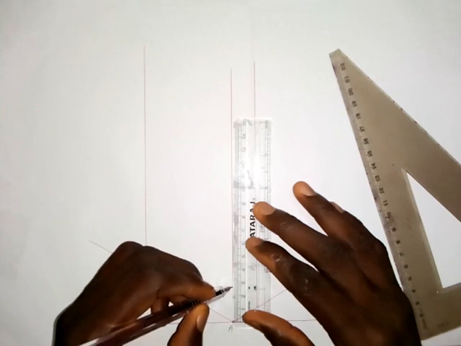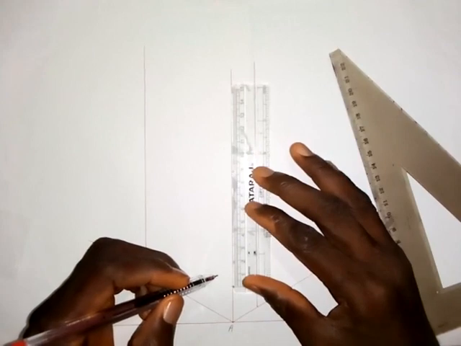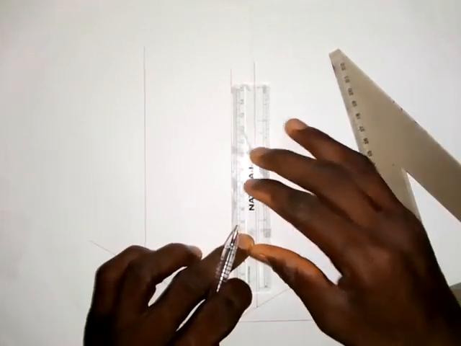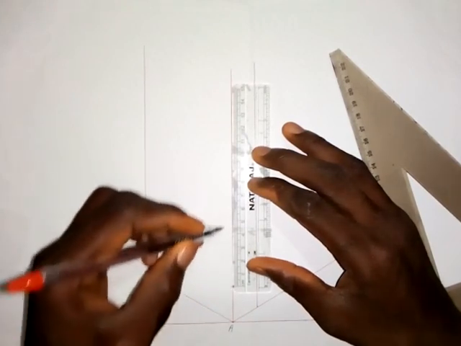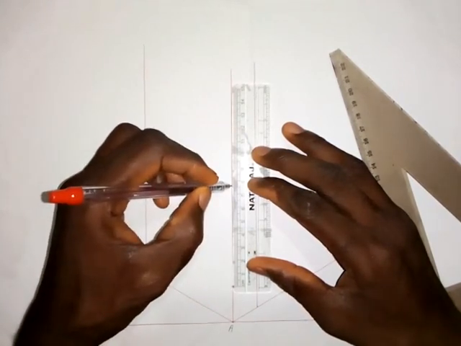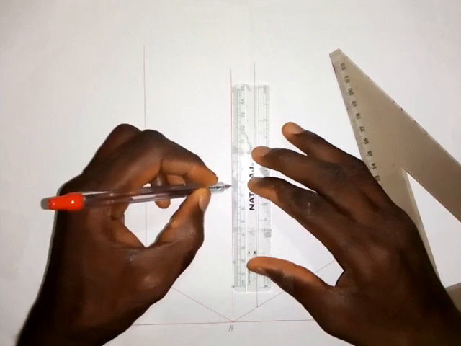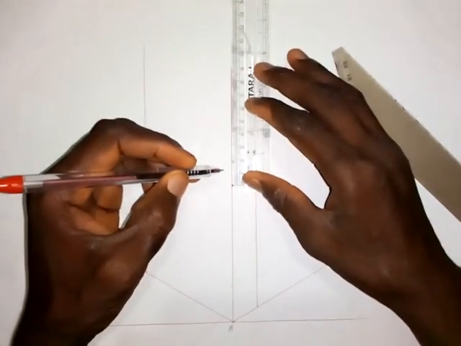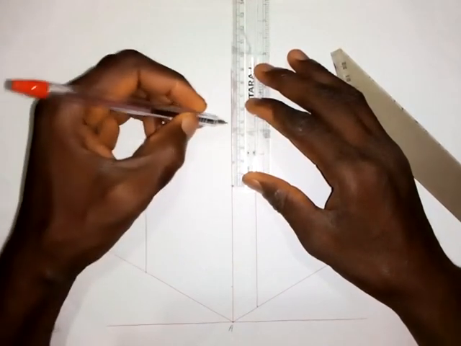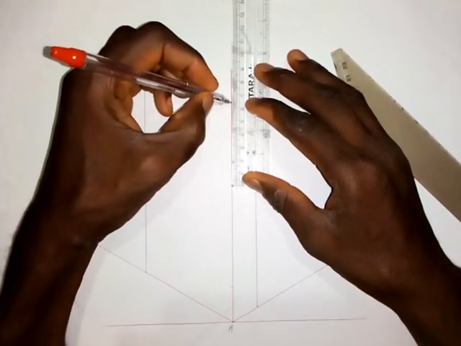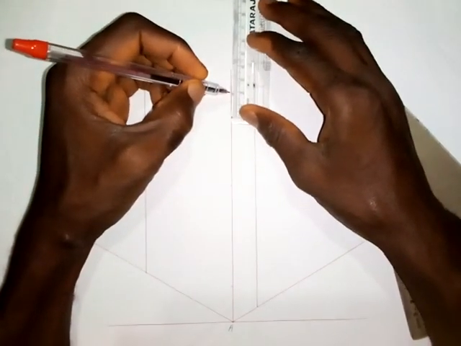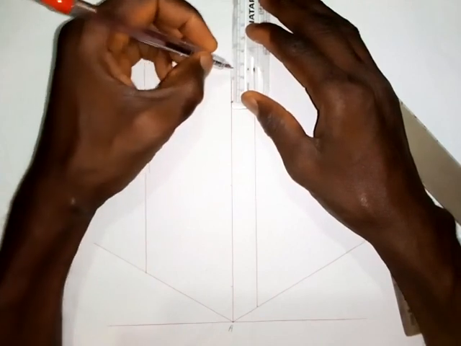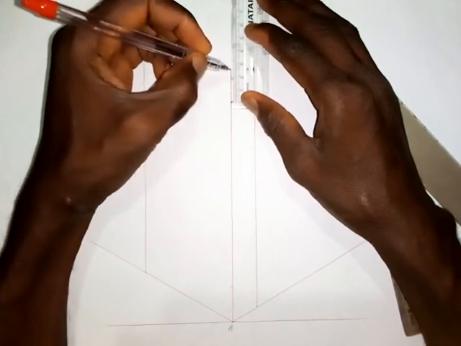So this is 26. From here, I will take a measurement of 76 millimeters up, from this point where we have 22. Then from here, I will take a measurement of 64 millimeters. So this is 64. Then I will take a measurement of 20 millimeters up from this point. So this is 20 millimeters.